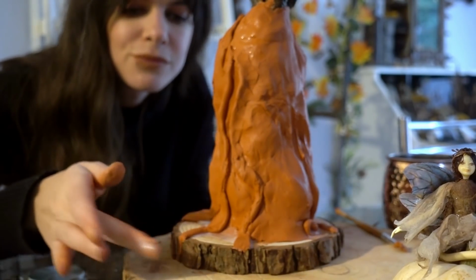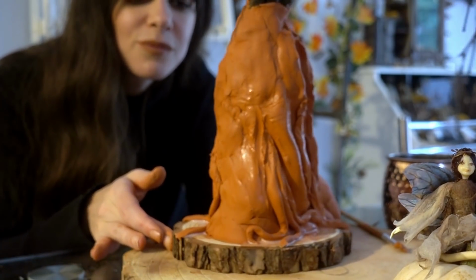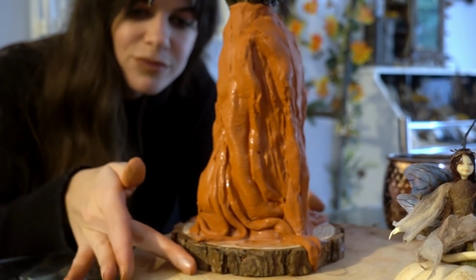Once I'd given my tree a story that continued all around its trunk, I waited until it was dry, and then it was time to get cozy and start painting.